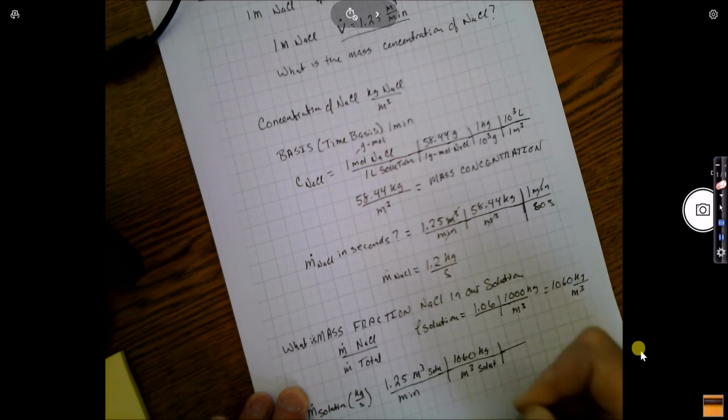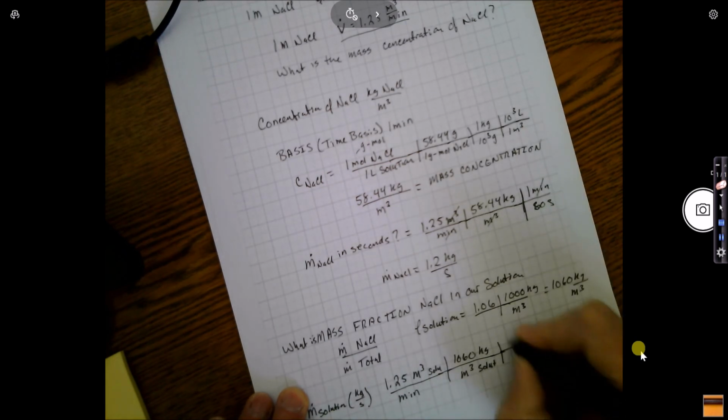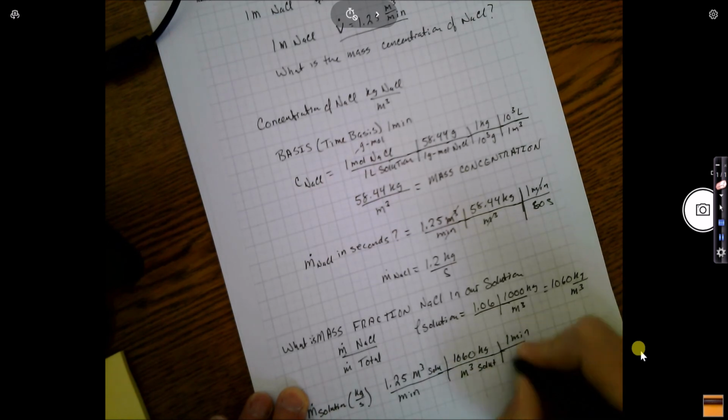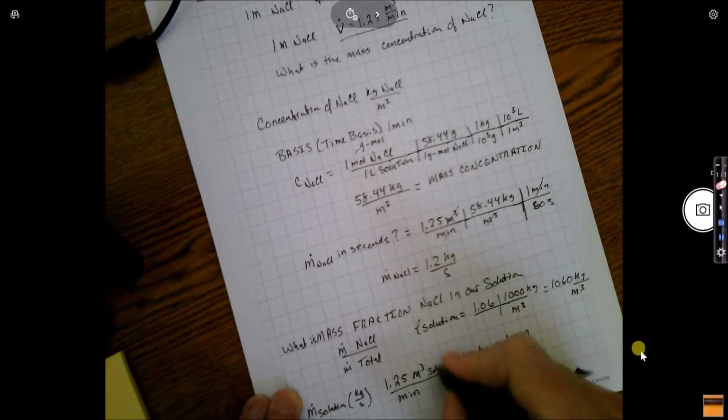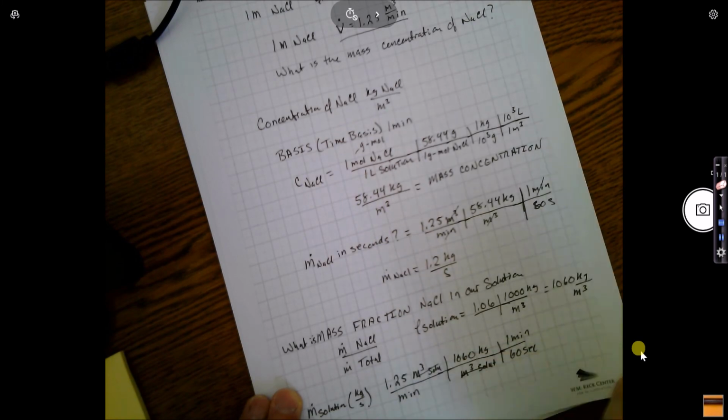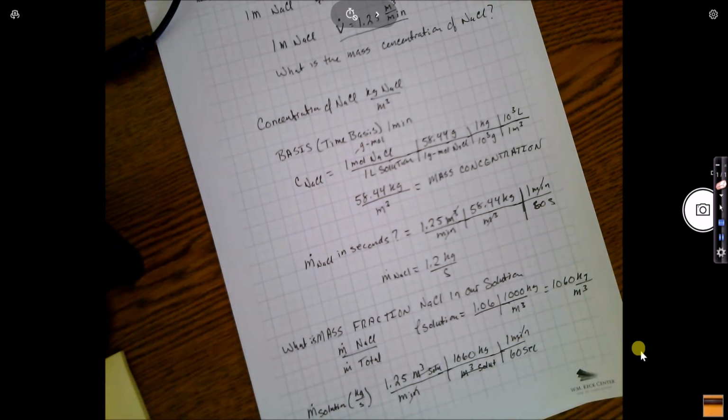We also know that 1 minute is 60 seconds. So, are we going to get the mass flow rate of our solution in kilograms per second? Let's check it out, folks. Cubic meter cancels, minutes cancel, so we end up with kilograms per second. Yes, we're safe to fire up the old TI calculator.